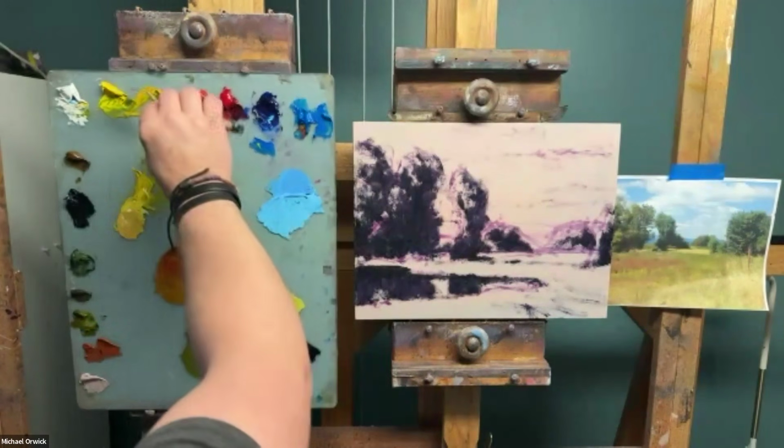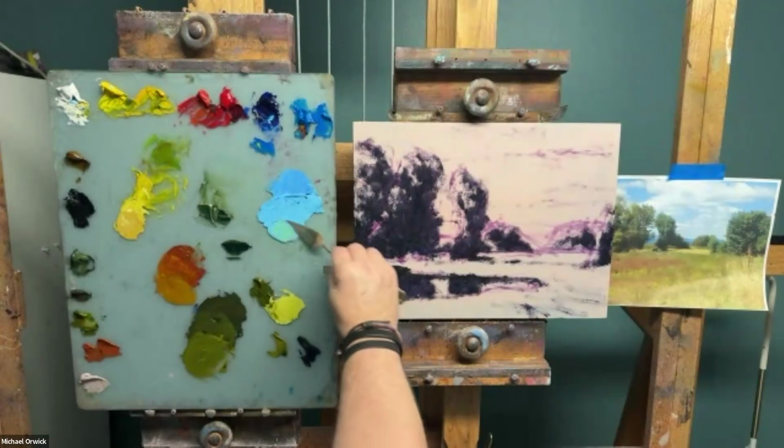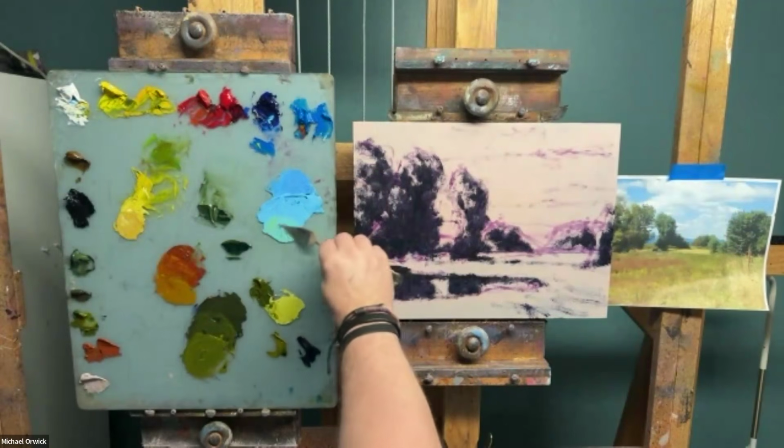And then what I may even do is add just a touch of yellow down towards the bottom where I'm getting towards the horizon line. We'll see if I can get away with that or not.